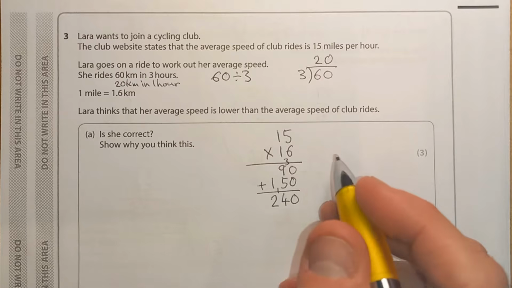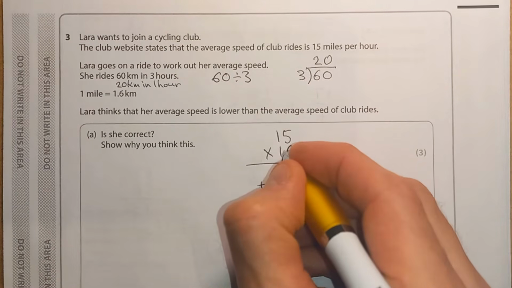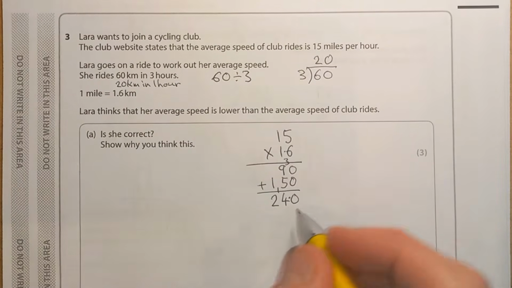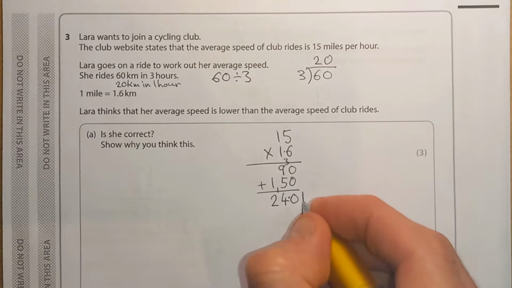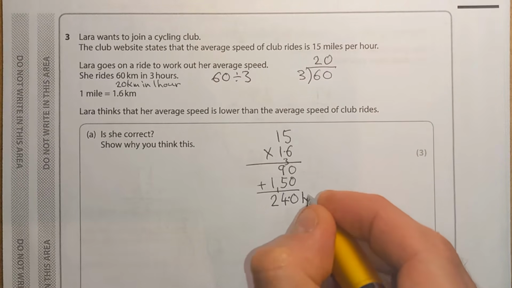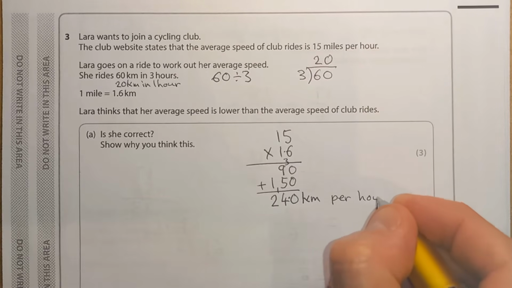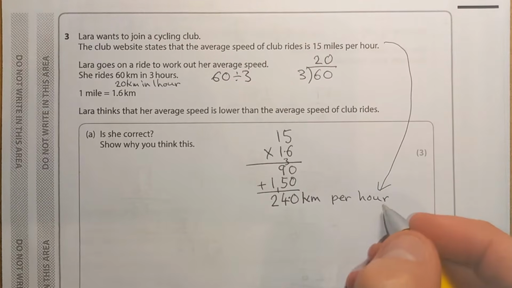Now we're going to put the decimal point in. So it was 1.6, so we're putting it in 1 decimal place. So that means we need to put it in 1 decimal place on the answer as well. So this 24 actually represents 24 kilometers per hour. Okay, so this has come from up here.